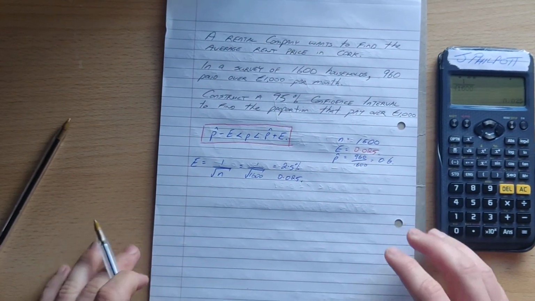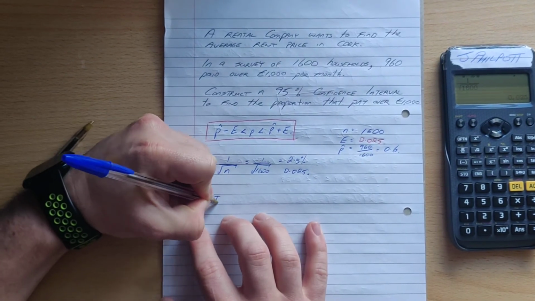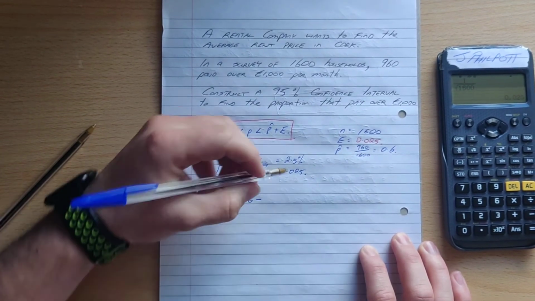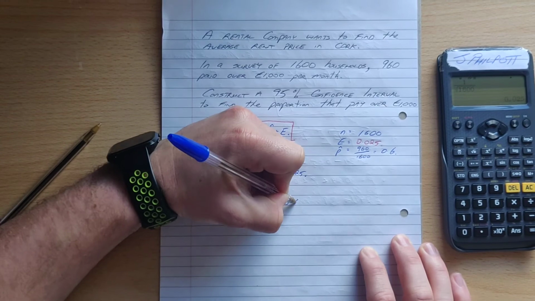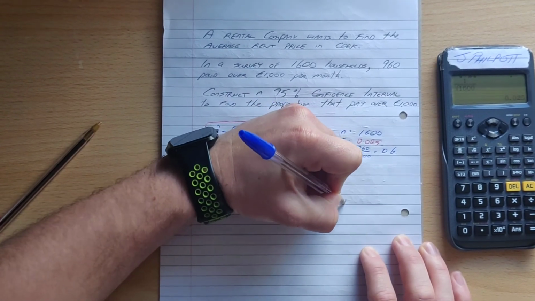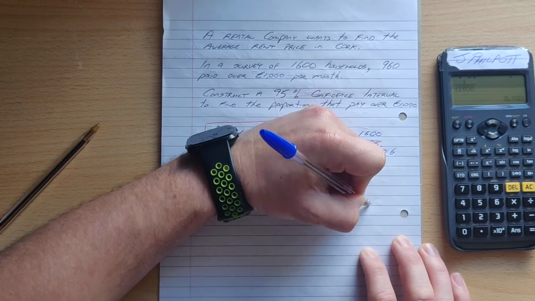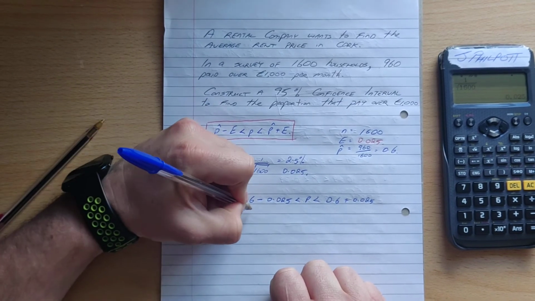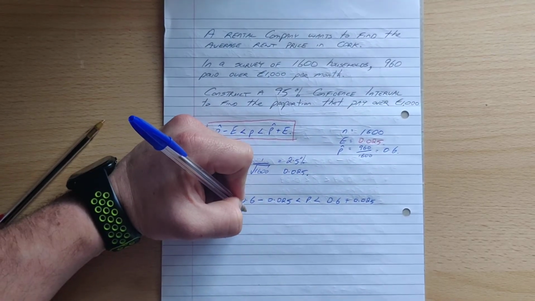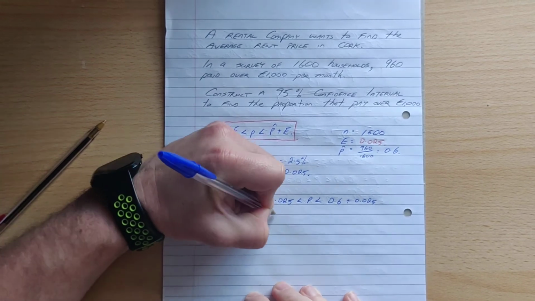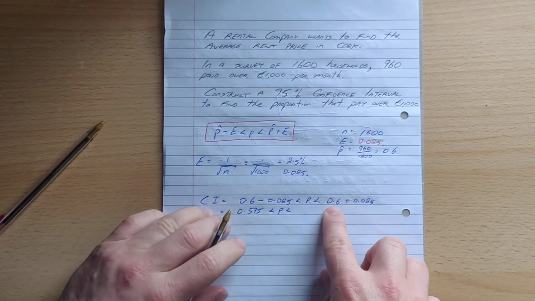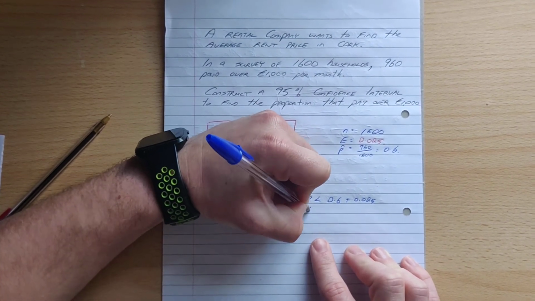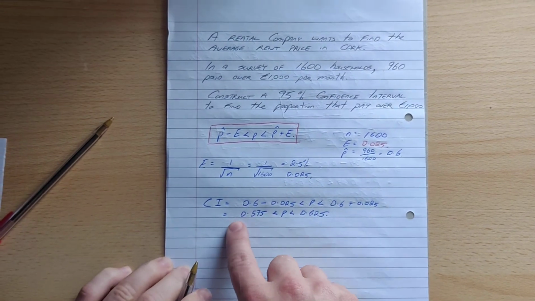Now that I have this number, I can fill it in up here. 0.025. My 95% confidence interval, so CI for confidence interval, will be P hat, so 0.6 minus this number, less than P, less than 0.6 plus 0.025, which gives us a value of 0.575, which is less than P, which is less than 0.6 plus 0.025 gives us a value of 0.625. So these are our numbers.